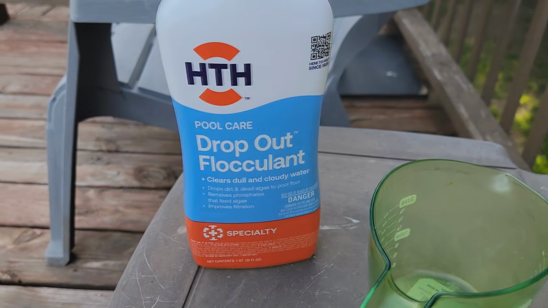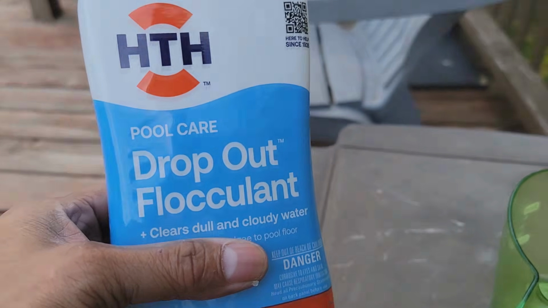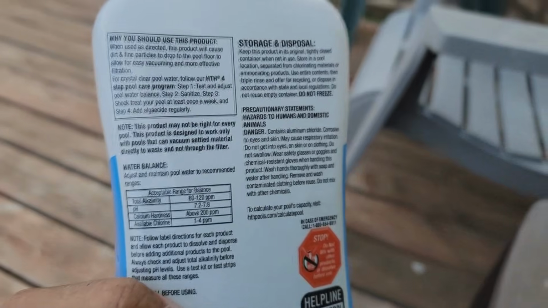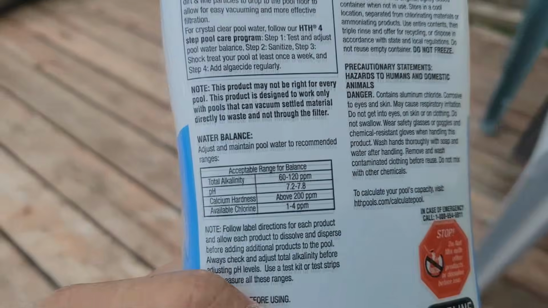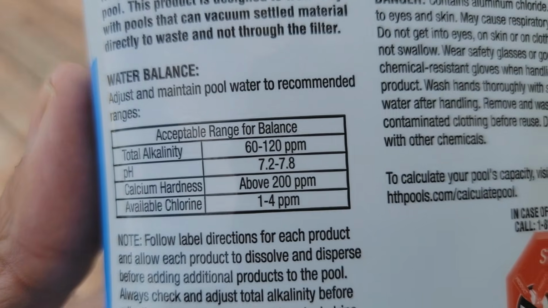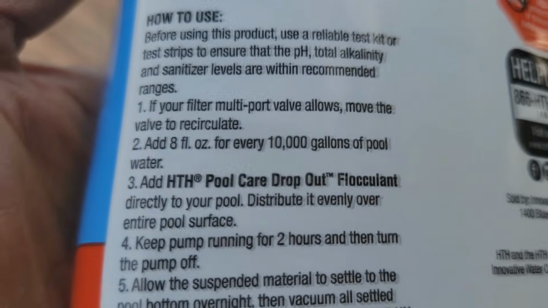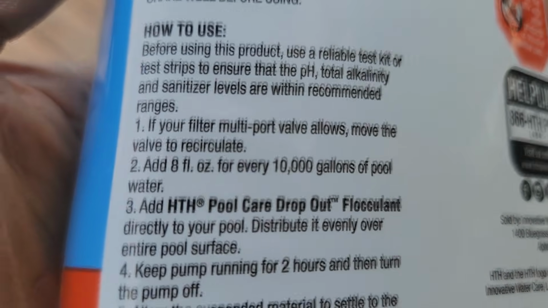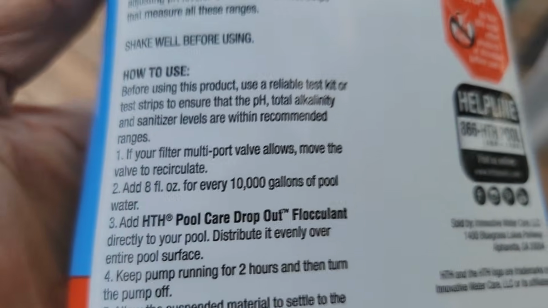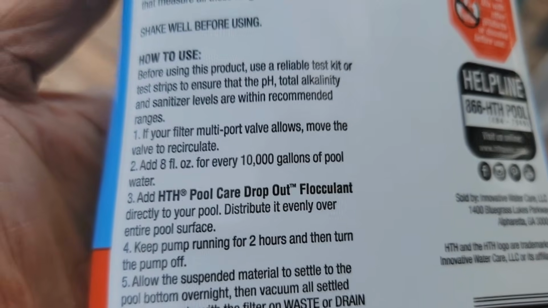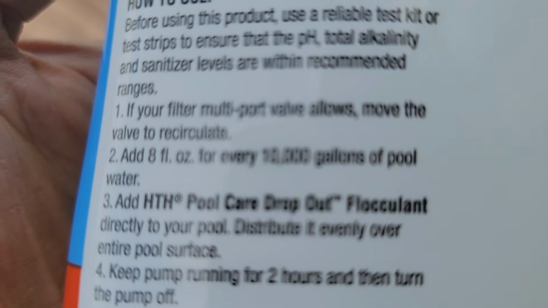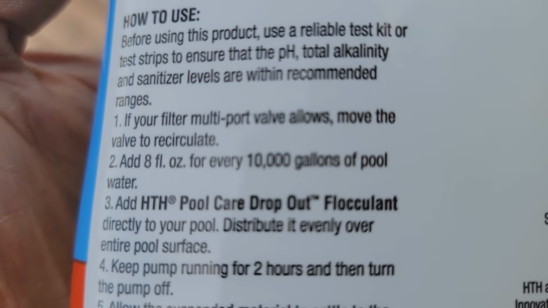All right, now this is the liquid flocculant that I use right here, but any liquid flocculant should work. You can use the other kind of flocculant that's not liquid, but I like this kind right here. What you do is you look on the back and it will tell you how much to use for your size pool. As you see right there, number 2, it says add 8 fluid ounces for every 10,000 gallons of pool water. I have an 18-foot round pool and I've got between 9 and 10,000 gallons of water in there. So that means all I need is 8 fluid ounces and that should get the job done.